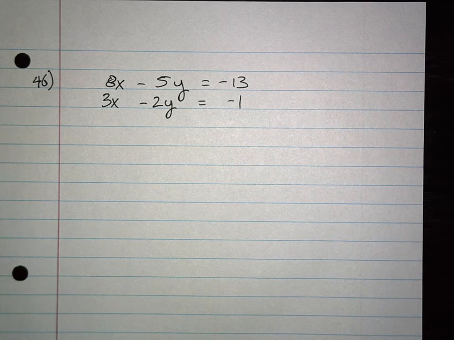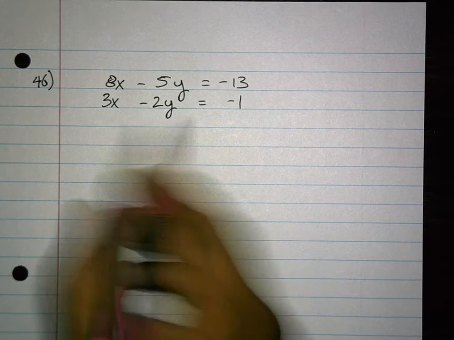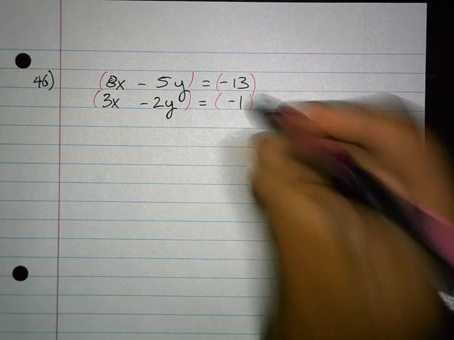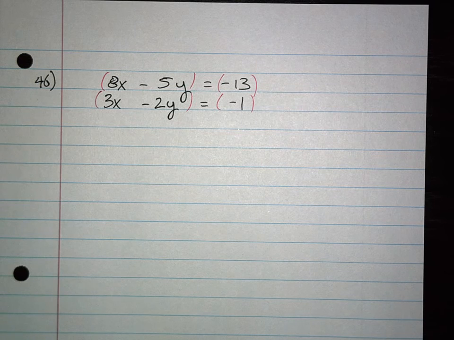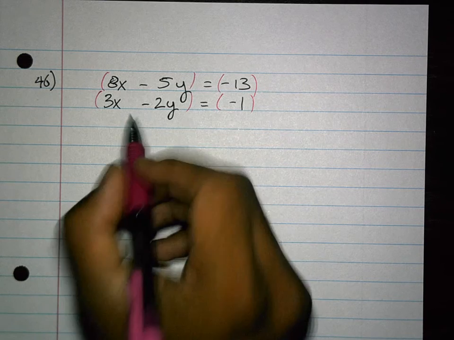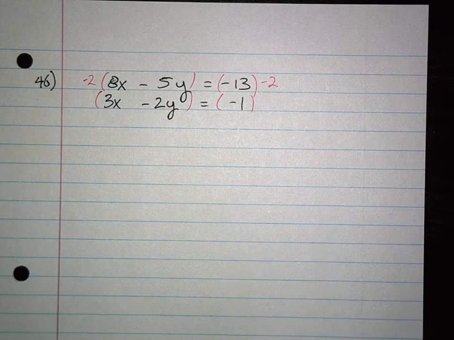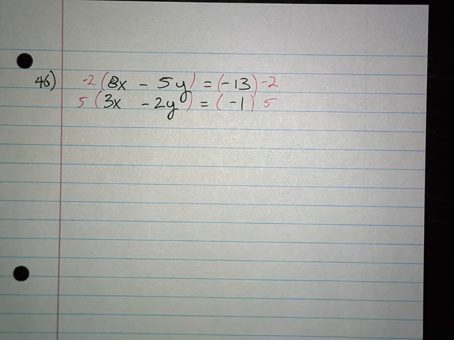So I want to eliminate the x's or the y's. Nothing goes real easy here. I'll go ahead and get rid of the y's. And so what I'm going to have to do is multiply both of these by some number. So the least common multiple of these two is going to be 10. So I want a -10 and a +10. It doesn't matter which one's the negative. So I'm going to make this one positive. So I'm going to multiply this by -2, because I want it to be a +10. I'm going to make this bottom one a -10. So I'm going to multiply by +5.